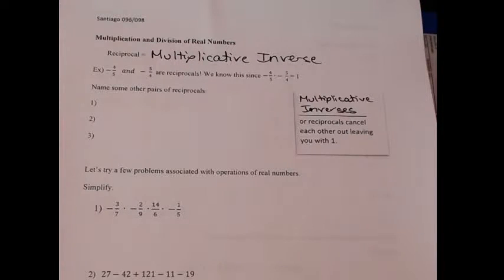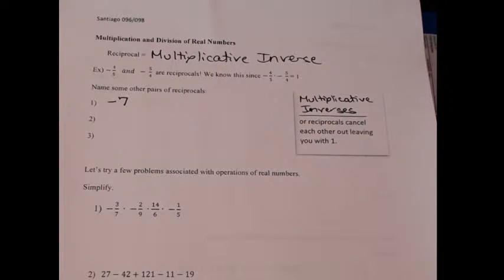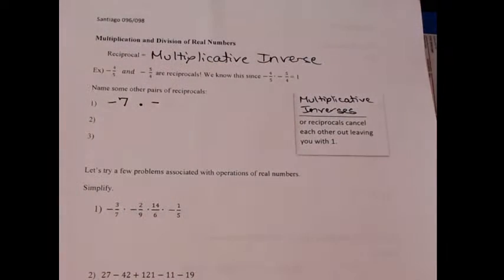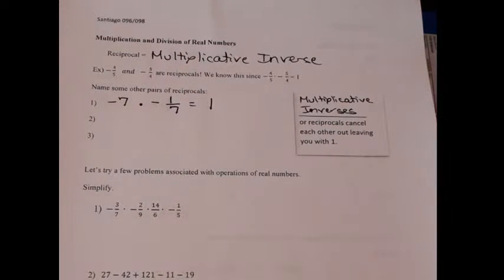So just to name some other examples of reciprocals, let's say I start again with that negative 7, right? I have a negative 7. Now I have to think reciprocal. We're not thinking opposite. We're thinking reciprocal. So the reciprocal of a negative 7 is going to be a negative, and remember, we flip it. So if we have to flip this, that's going to give us negative 1/7. And that leaves us with a positive 1. So negative 7 and negative 1/7 equal 1 because they cancel each other out.